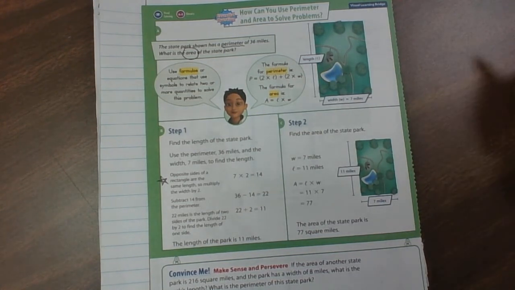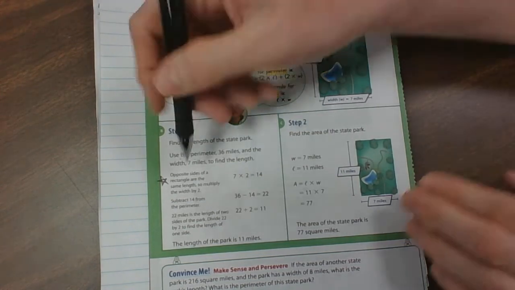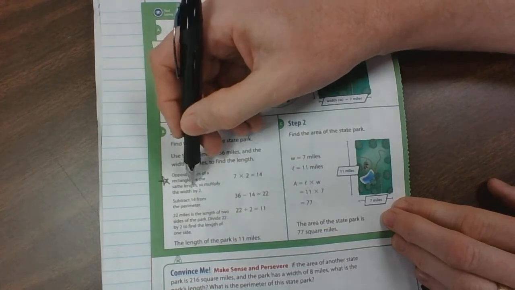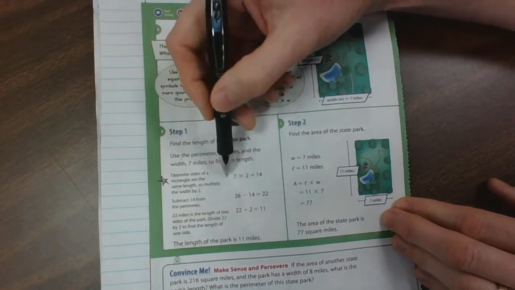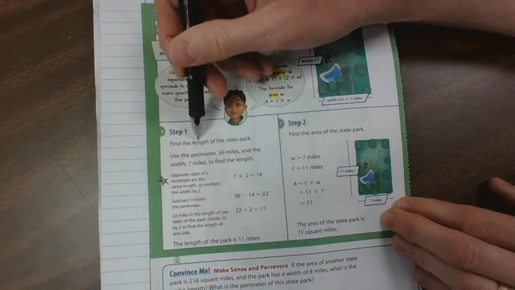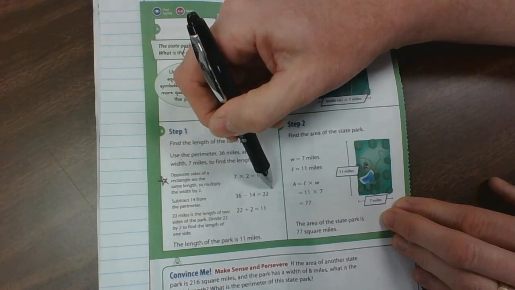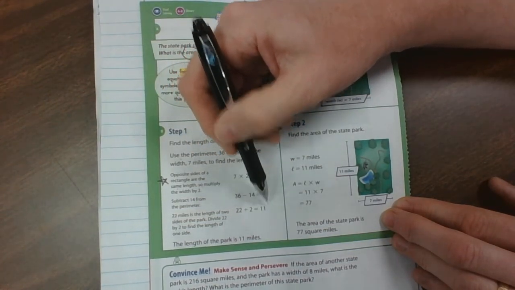And just keep it simple right now. We'll get to squares in a moment, but we're going to focus on that. The opposite sides of a rectangle are the same length, so multiply the width by 2. That one side was a 7, so 7 times 2, you got 14. Now we knew the whole perimeter was 36, so now we subtract that and we get 22. Since there's 2 more sides to do, 22 divided by 2 is 11.